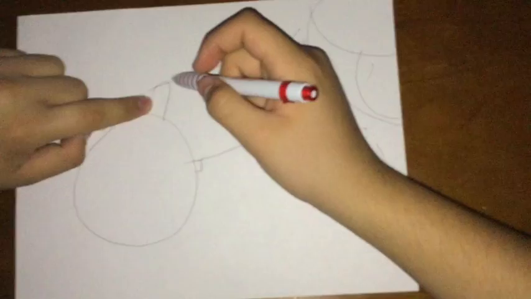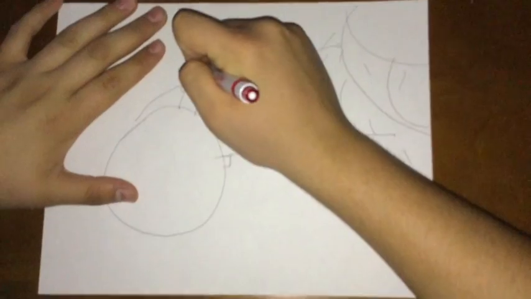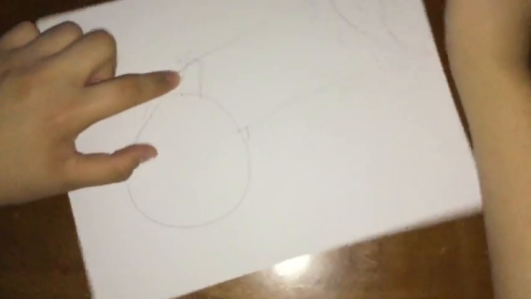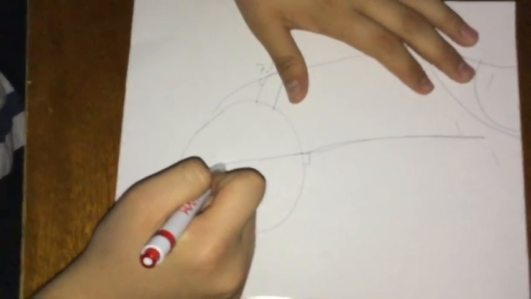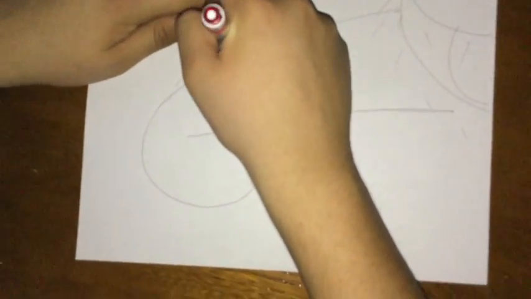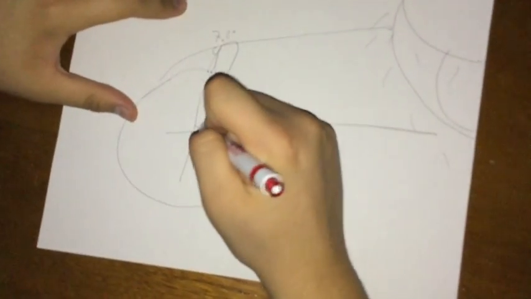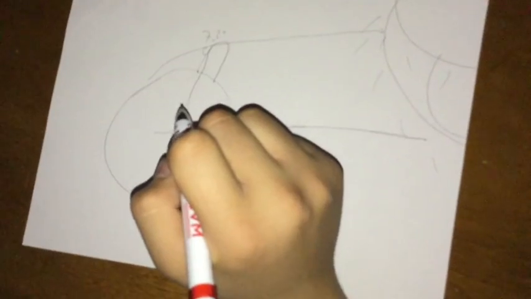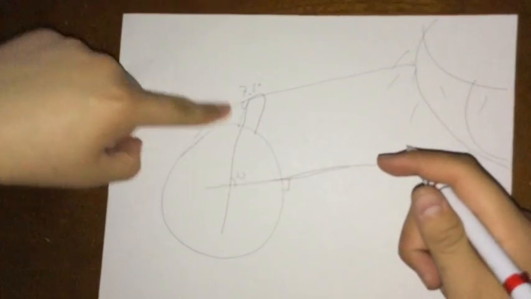So the angle that the shade created was 7.2 degrees. Okay, this angle. So let's imagine that this is a pole, and because of the congruence of angles, this angle is the same as this. So this is 7.2. Okay. So he paid someone to walk from the water hole to the tower.